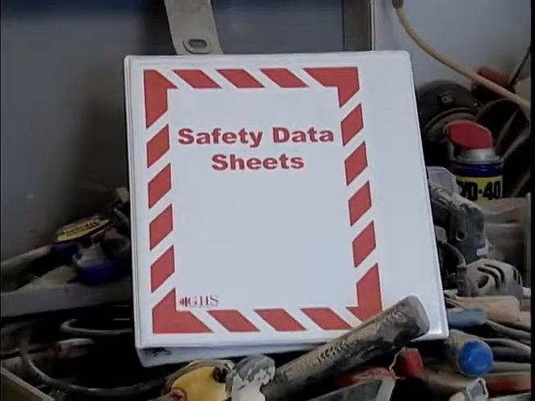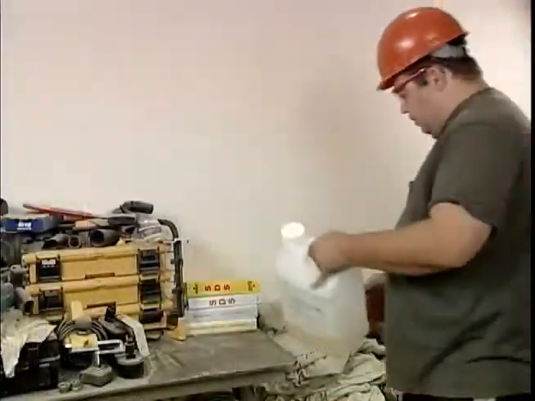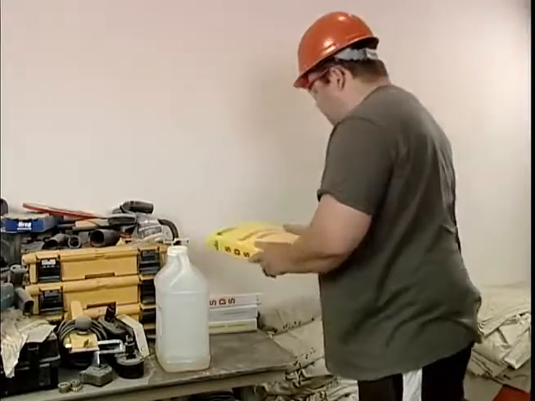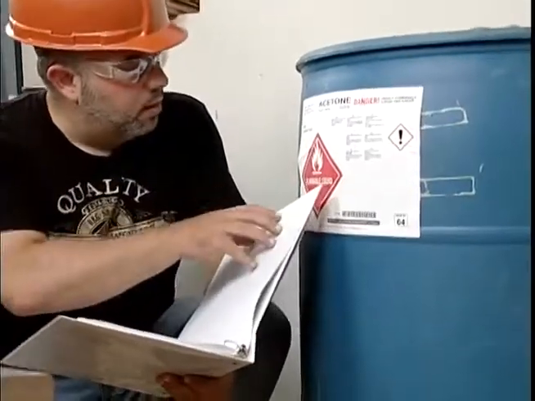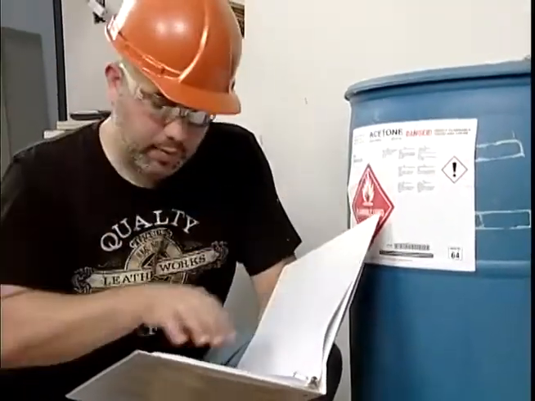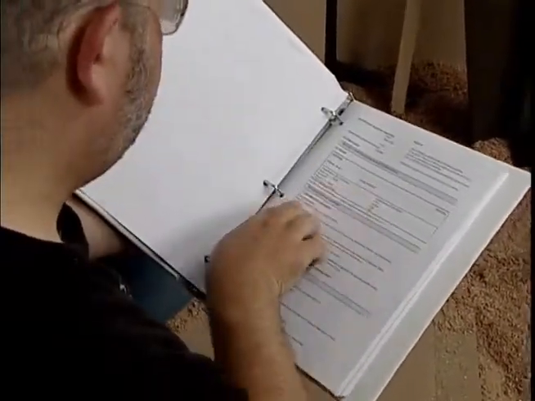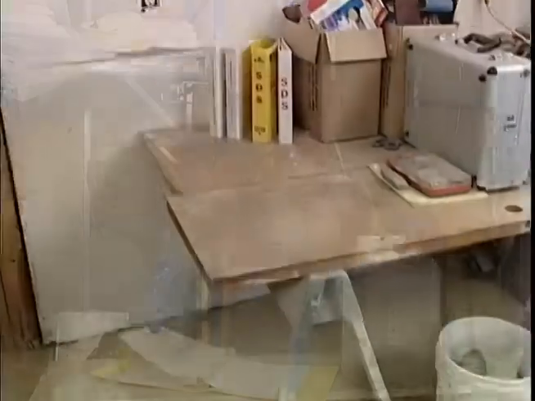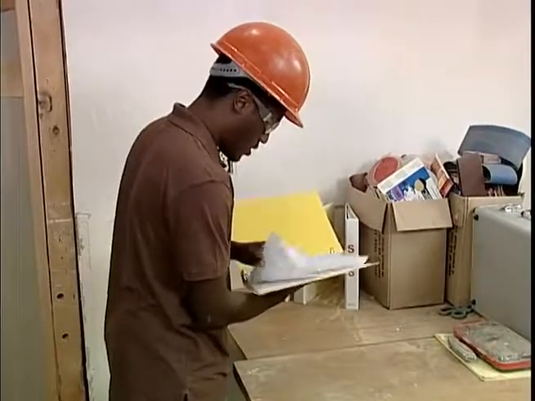GHS safety data sheets are a valuable tool for working with hazardous chemicals. So make sure you know where the safety data sheets are kept in your workplace. Let's review. Take the time to become familiar with the SDSs for the materials that you may encounter. Read them before you work with hazardous chemicals. Consult them from time to time while you work, and always know where you can find them in case of an emergency.